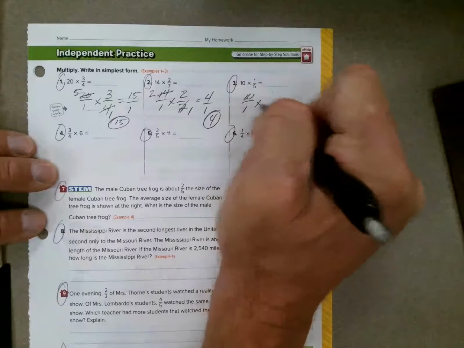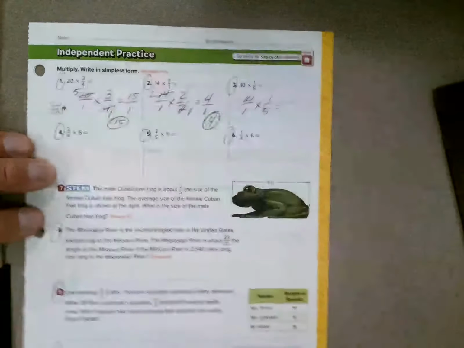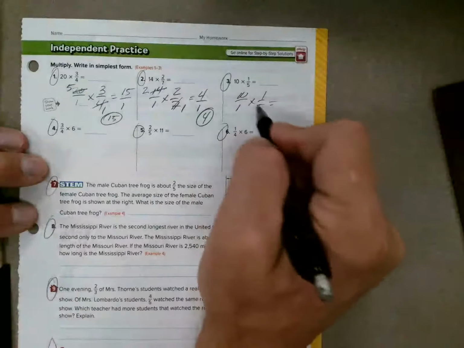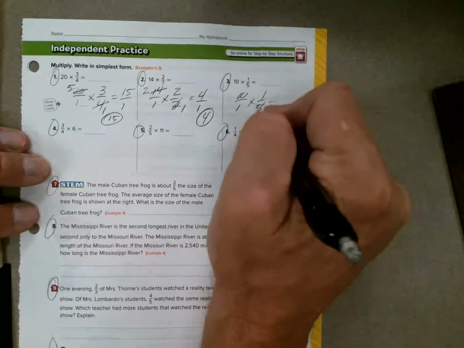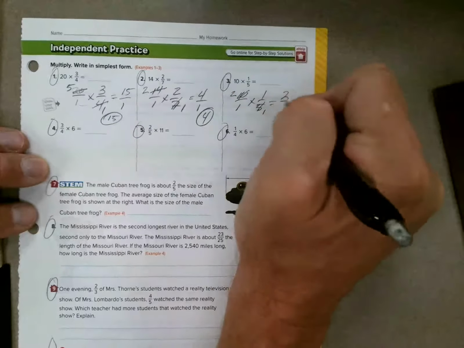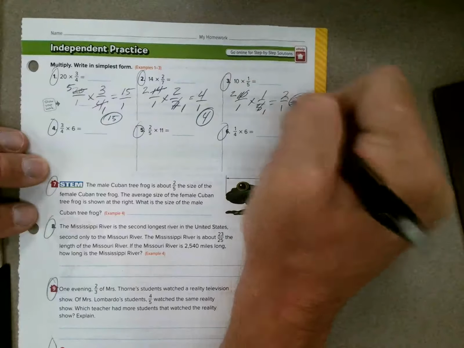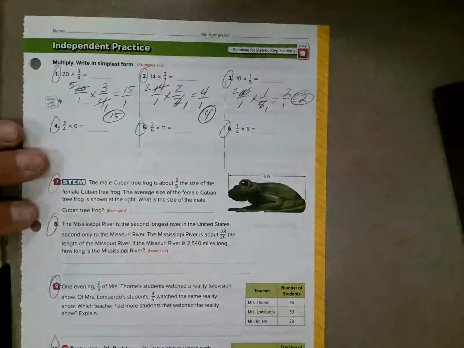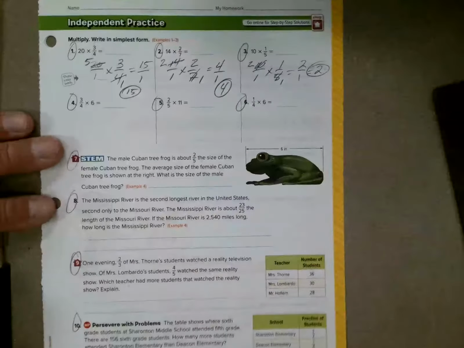10 over 1 times 1/5. Top to bottom combination. You clearly can see that one. Divided by 5, divided by 5. 2 over 1 is 2. Okay, we're doing good. Let's keep up.